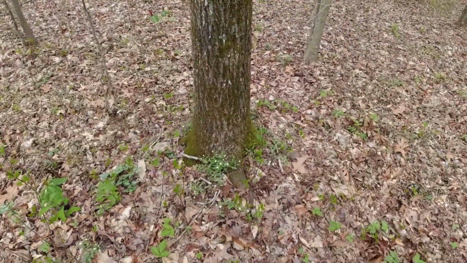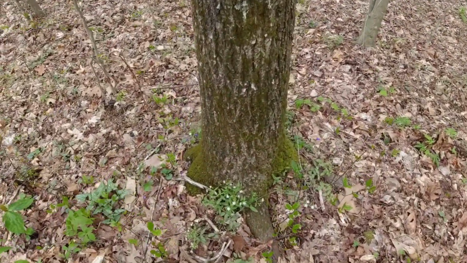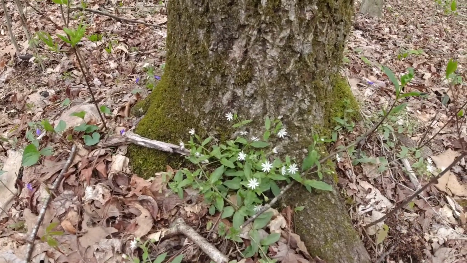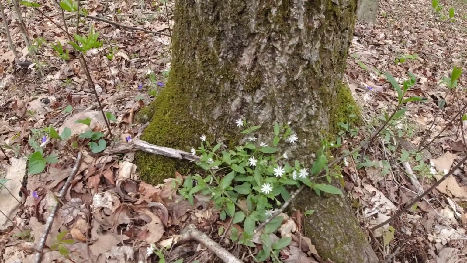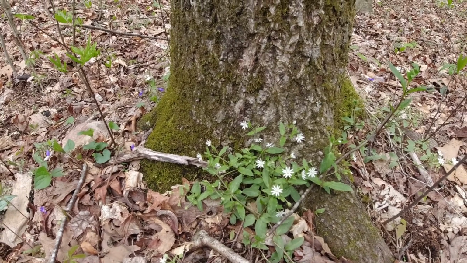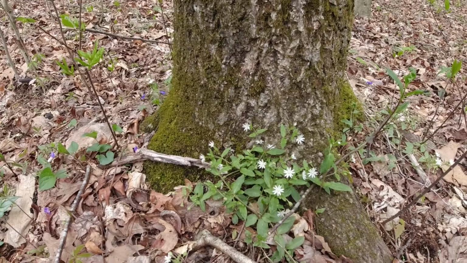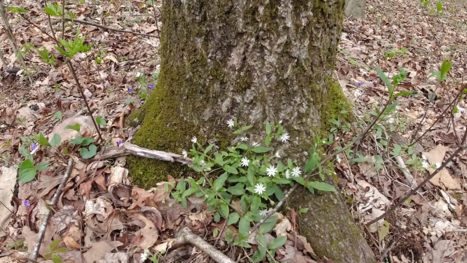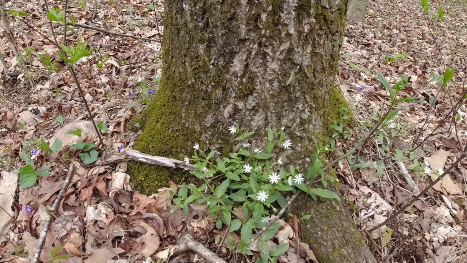So here's a small example of what I'm talking about. See these little flowers right there? And then the tree kind of anchors that out. So even if you're doing a close-up shot or a macro shot, that would be a pretty nice little composition. At least it would be something different besides brown leaves.